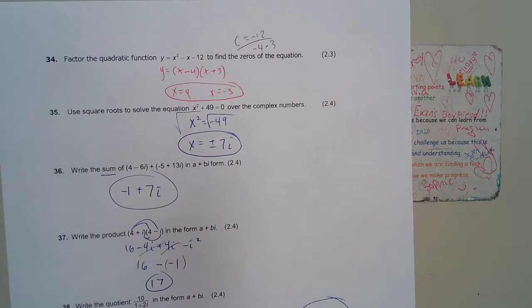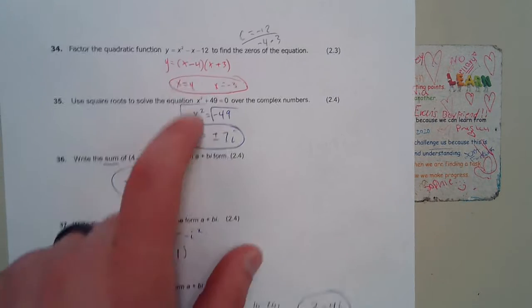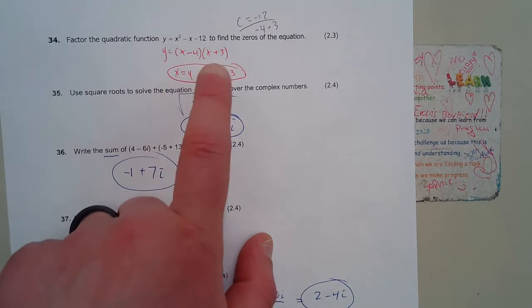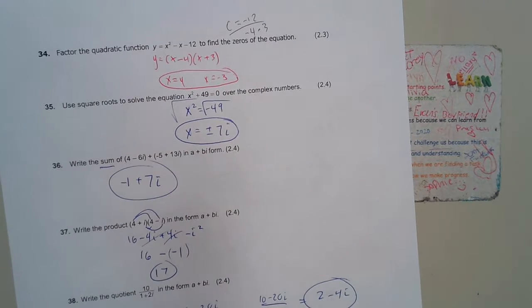That's the factored form. And then remember, the zeros are what makes each factor equal 0. So 4 would make this one equal 0, and negative 3 would make that part equal 0. You could certainly graph it and see where it crosses as well. That's the same thing. The zeros from the equation match the x-intercepts on the graph.